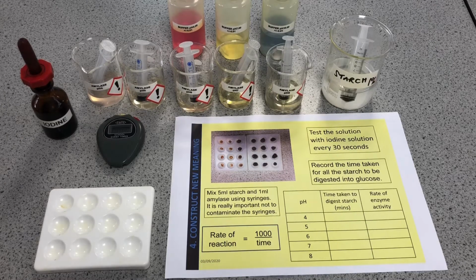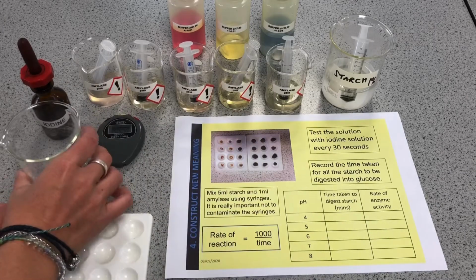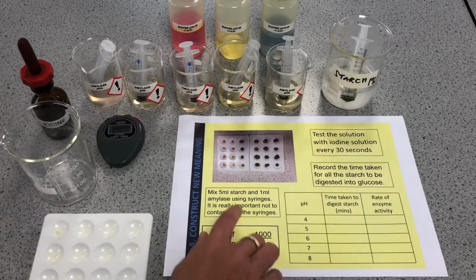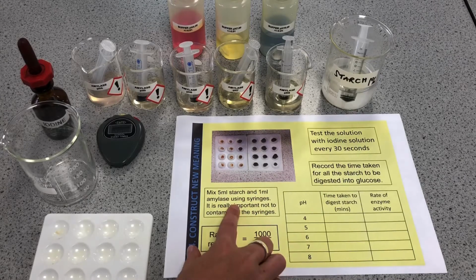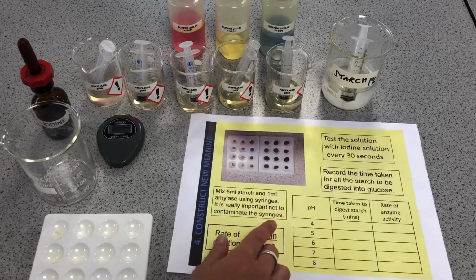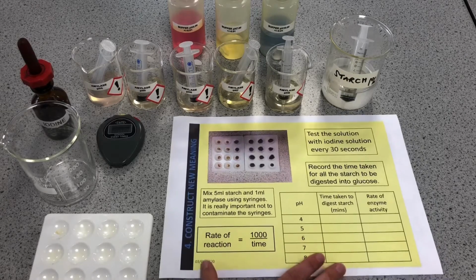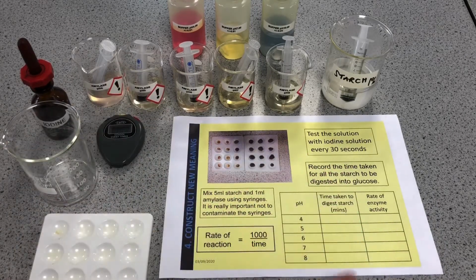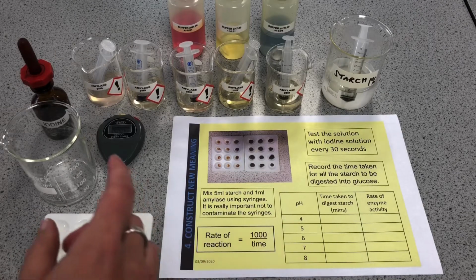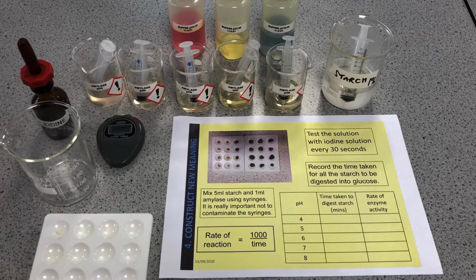Okay, so here is my beaker, and my instructions are telling me that I'm going to mix 5 millilitres of starch with 1 of amylase using the syringes, and it's important not to contaminate, I've said that already. And then I'll start my timer, and every 30 seconds I'm going to test to see, have we still got starch, has it all been broken down?